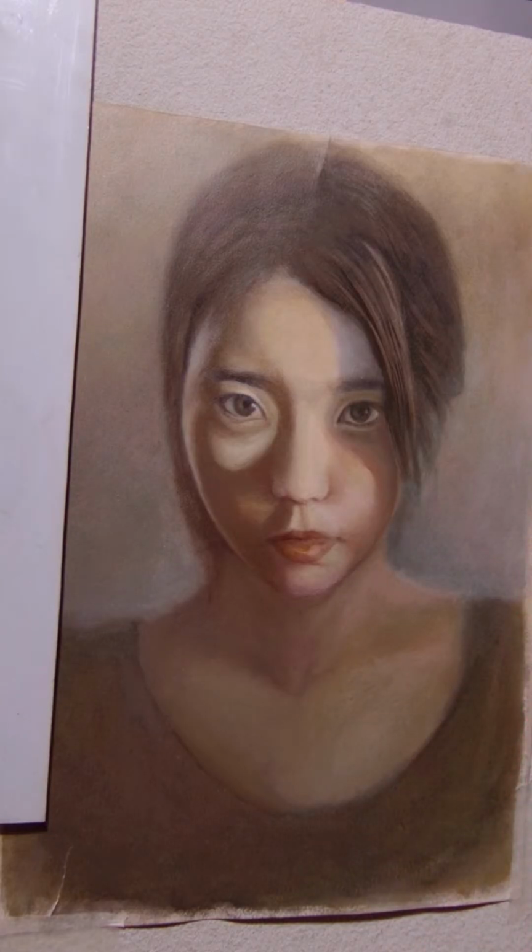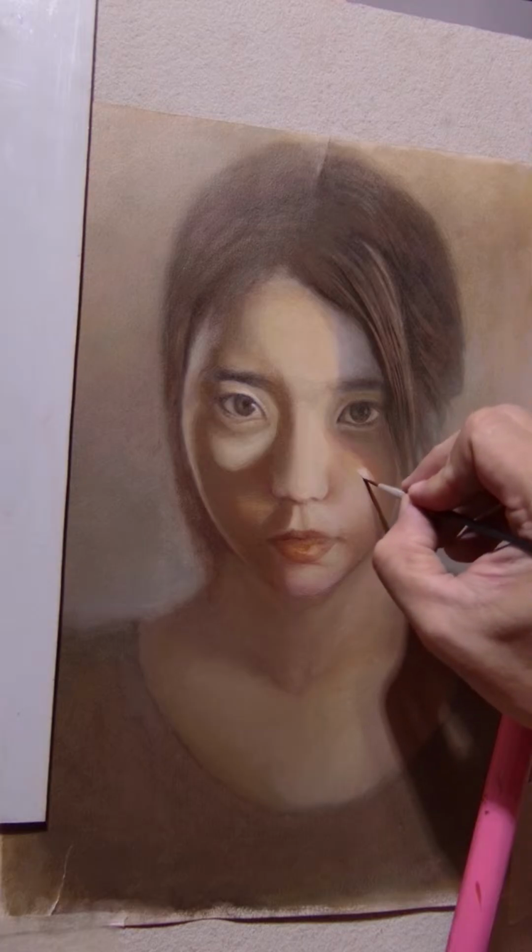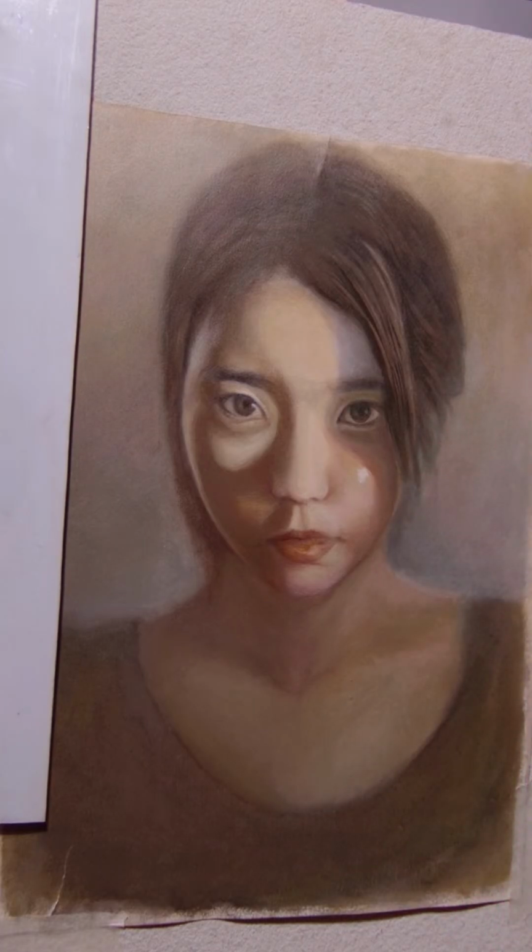Becomes warmer. I'm bringing in more white to the equation. Here I'm gonna bring more white there. See what's going to happen.